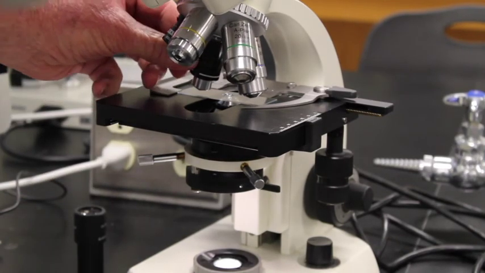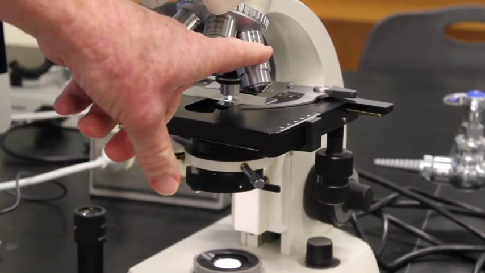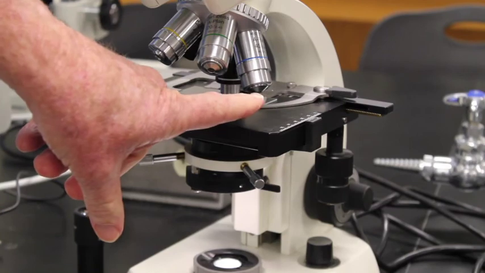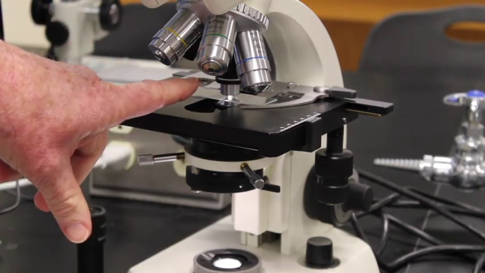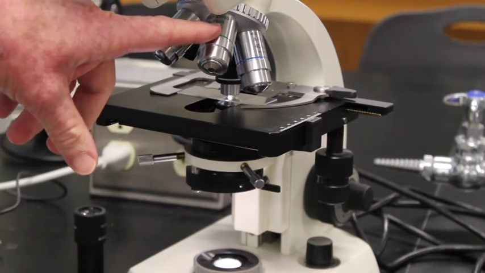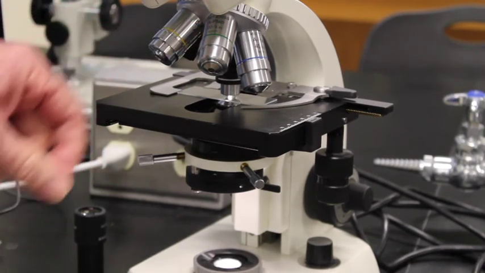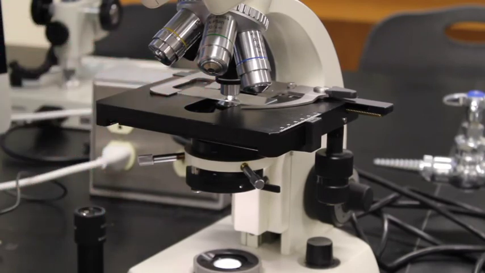Now I'm going to swivel into 100x. Once I'm under oil, I can never go back to the 40x because it is not made for oil, whereas the 100x is. Oil is designed to gather more light. As you increase magnification, you need more light to increase the resolution to actually be able to see a cell. So we need that oil on there to have enough light to visualize those cells underneath the scope.